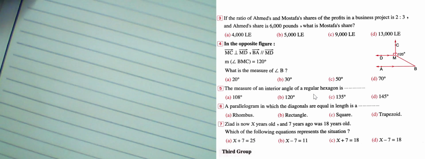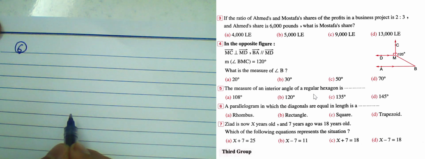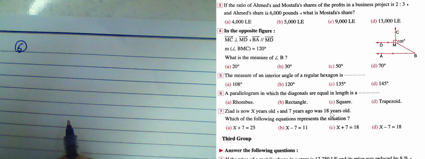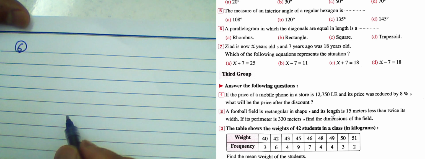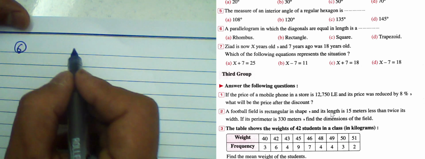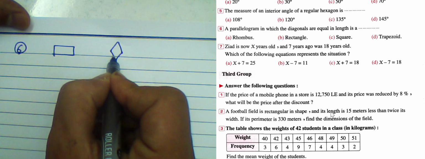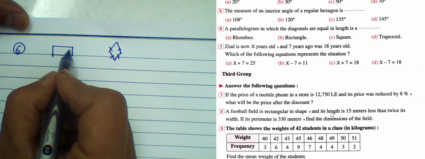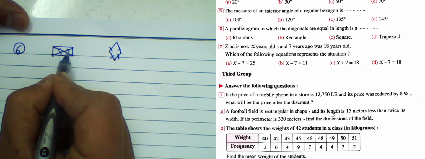Next question, number 6. A parallelogram in which diagonals are equal in length will be a rhombus? In a rhombus, all sides are equal in length. But what did he ask about? Two diagonals, not sides. If he told me that all sides are equal in length, we must write rhombus. But in this example, it tells us the two diagonals are equal in length.